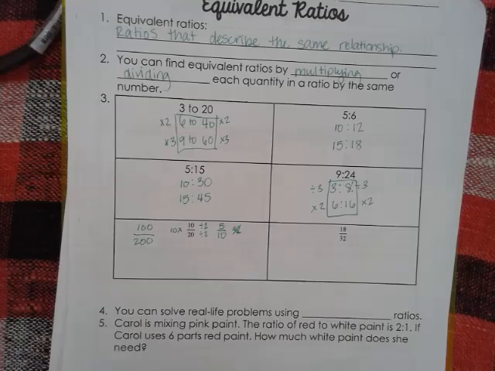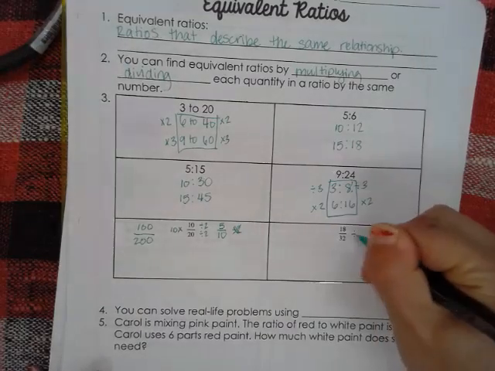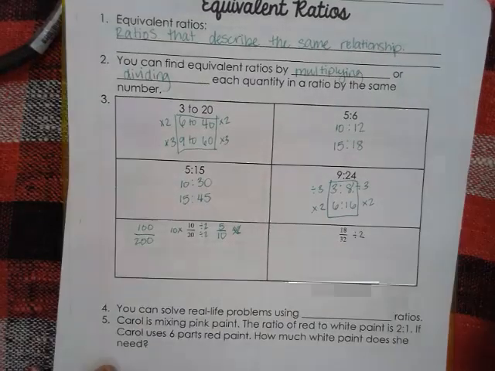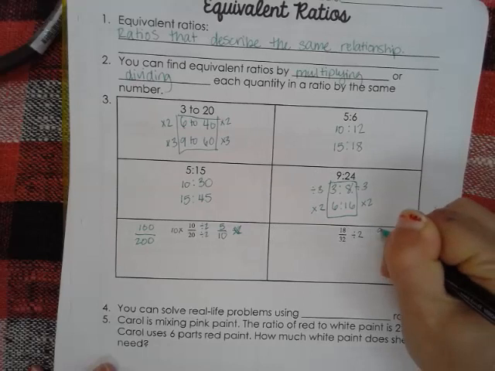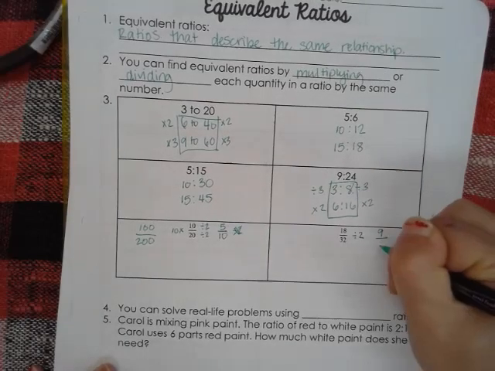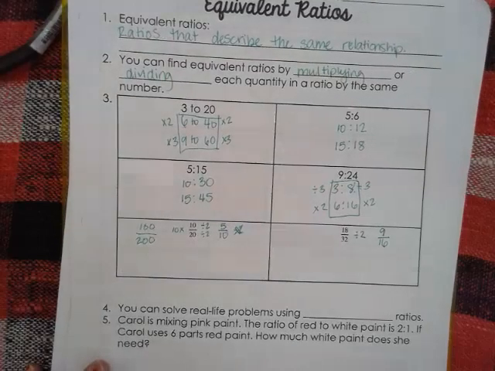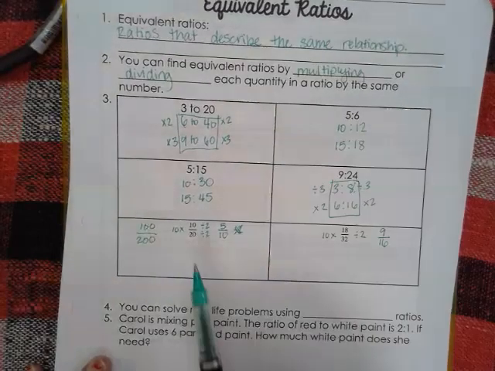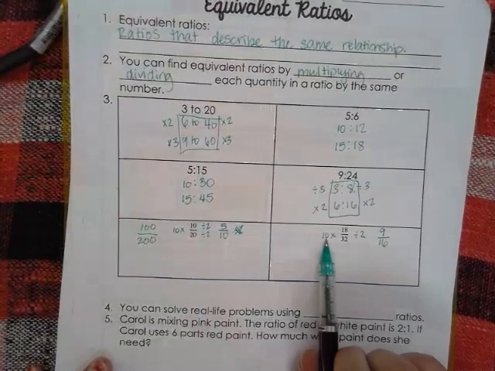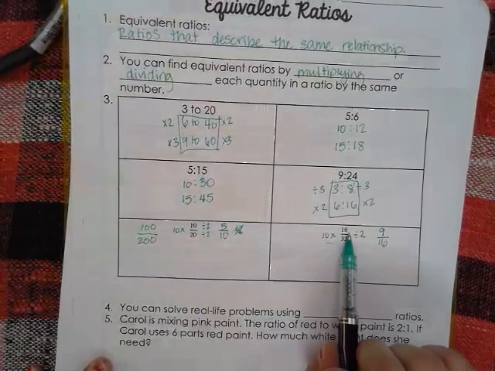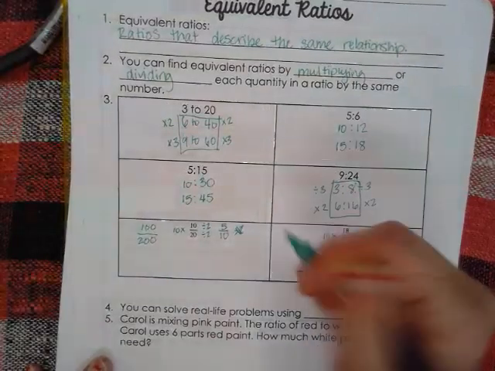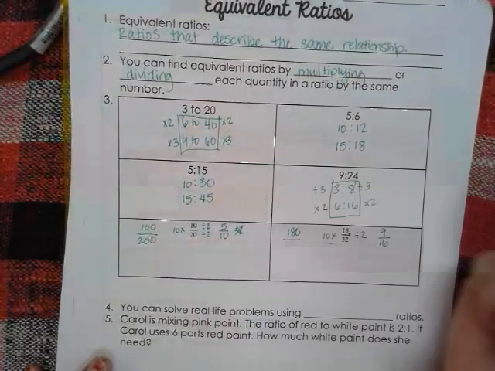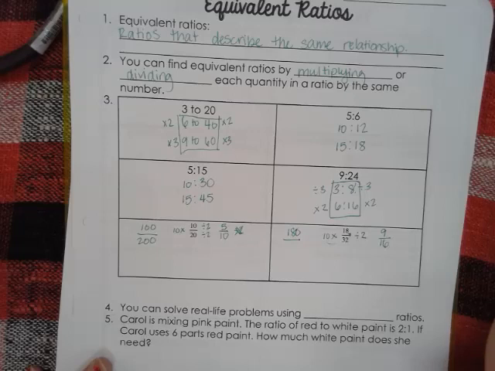Okay, and then we have 18 to 32. So again, I'm going to divide both of these in half. 18 divided by 2 is 9, 32 divided by 2 is 16. So 9 to 16. And then again, I'll just pick the same scale factor as I did on this one, multiply by 10. Remember, anything multiplied by 10, you just add that 0 to the end of that number. So 10 times 18 is 180, and 32 times 10 is 320.